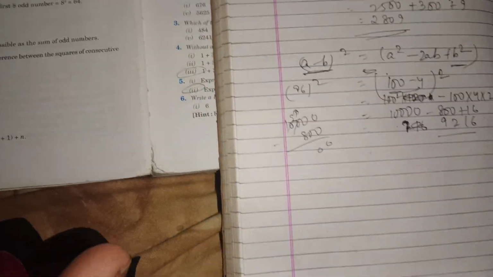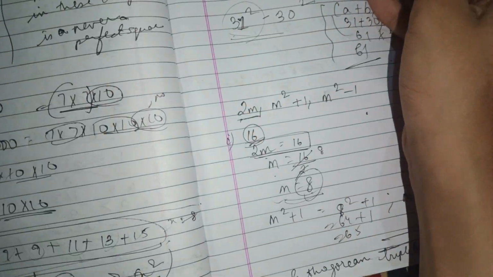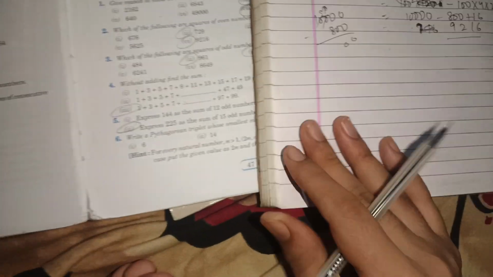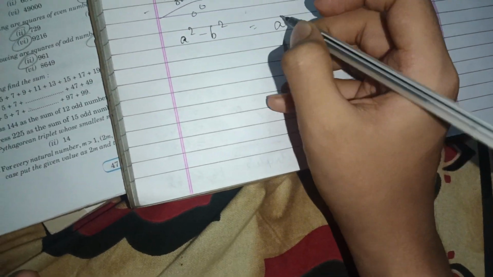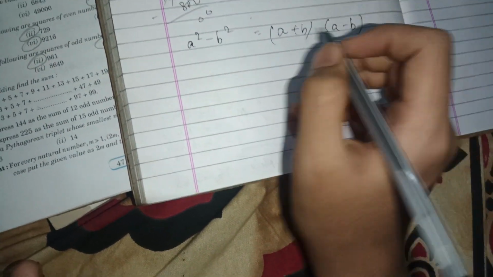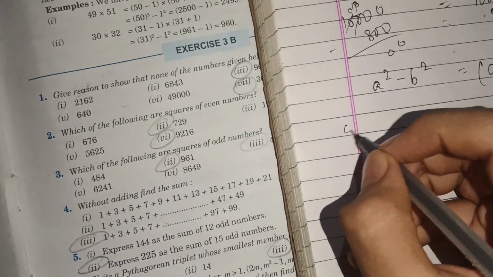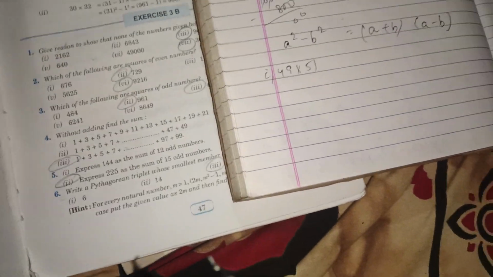Is that clear? Now earlier also I stated one identity, right? This one, the same we have to use here. It is applicable for both the terms. Like if the question is 49 into 51, yes, 49 into 51.